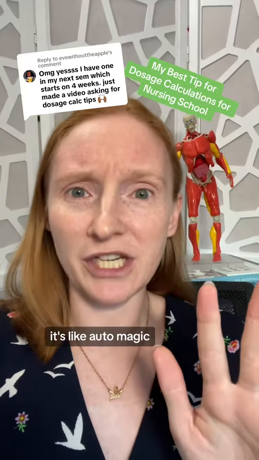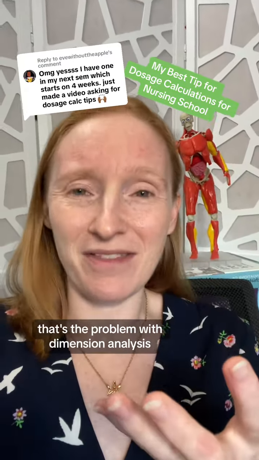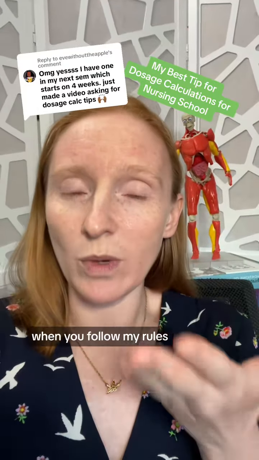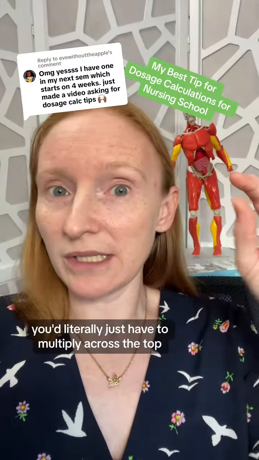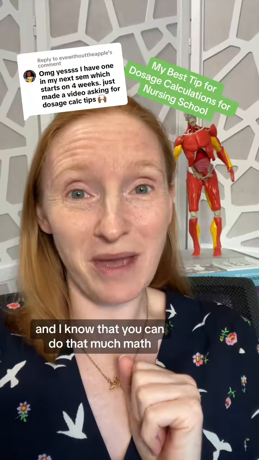It's like auto magic. And then once everything's set up in the problem, it's not even the math that's the problem with dimensional analysis. It's the setup. It becomes a puzzle, though, when you follow my rules. Because then once you get to the math, you literally just have to multiply across the top, multiply across the bottom, and then divide 2 numbers. And I know that you can do that much math.